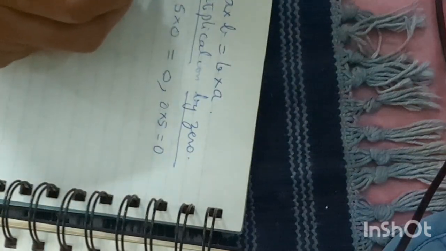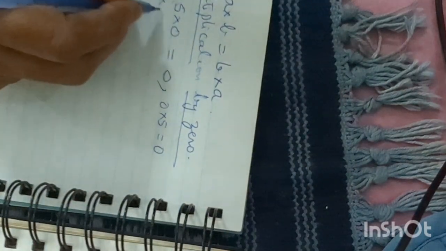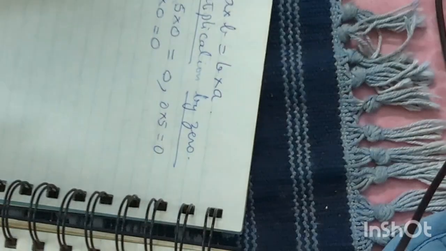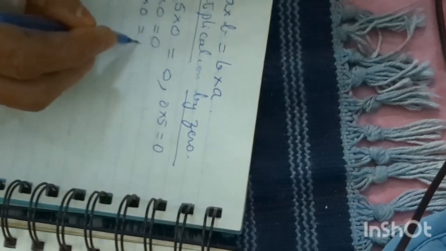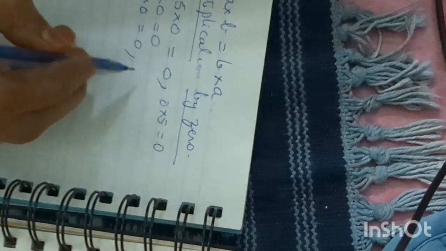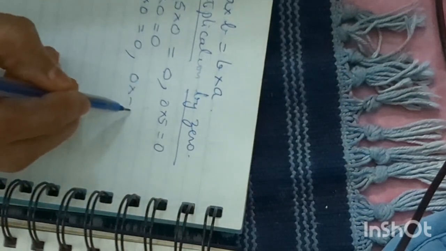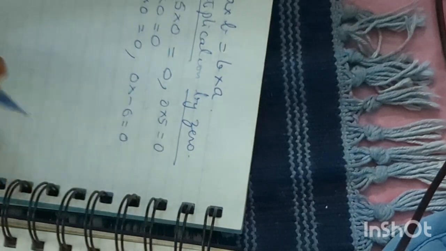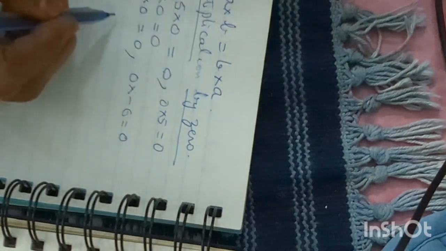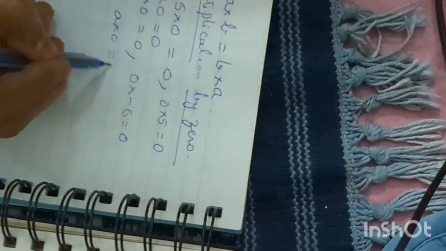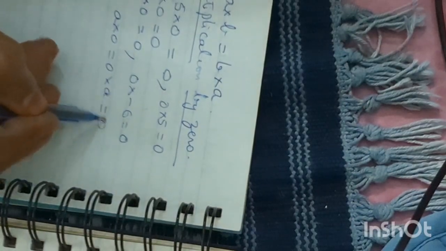Or if a is an integer, a into 0 is equal to 0. If we take negative also, minus 3 into 0 is equal to 0, or 0 into minus 6 is equal to 0. So the product of an integer and 0 is equal to 0. We can write it as a into 0 is equal to 0 into a is equal to 0.